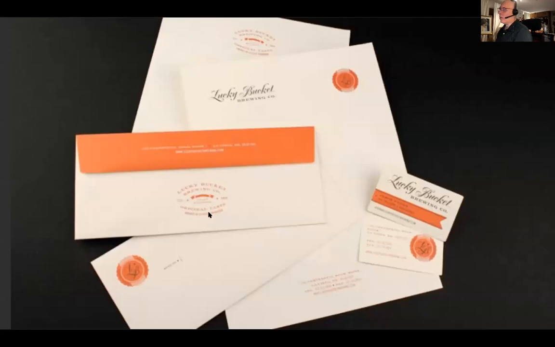This is Lucky Bucket Brewing. So they have this sort of wax seal element that they're using. It's sort of a logo icon. They have logo type, but they also created this ribbon element, so it has a retro feeling overall. The flap is this flood orange, which is a cool way to go.